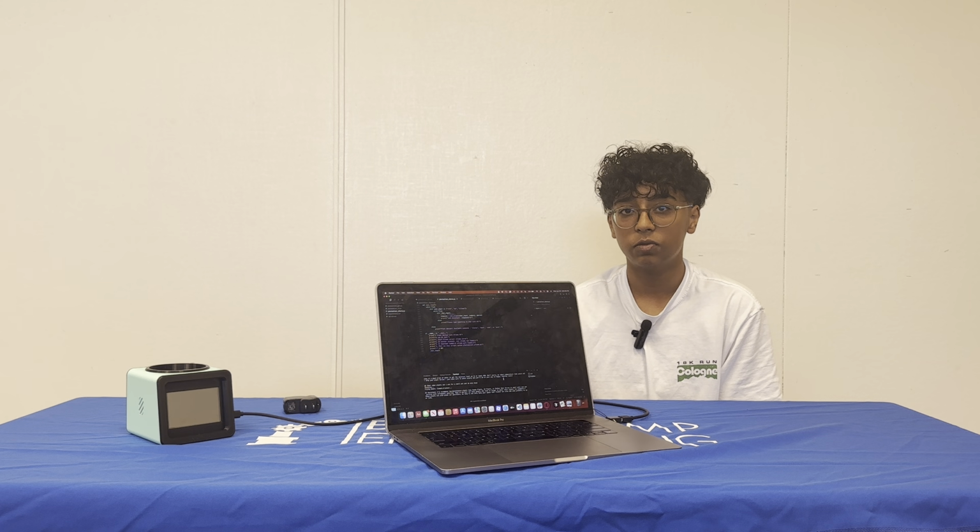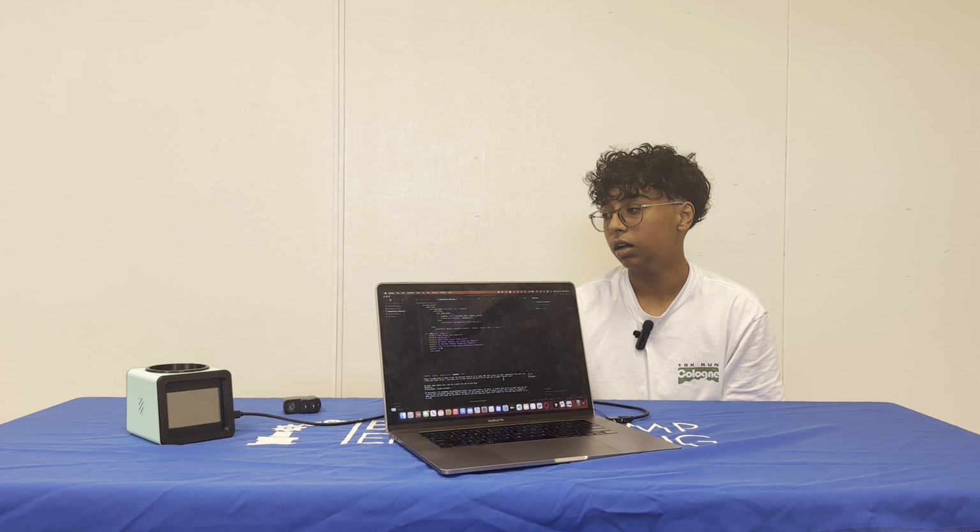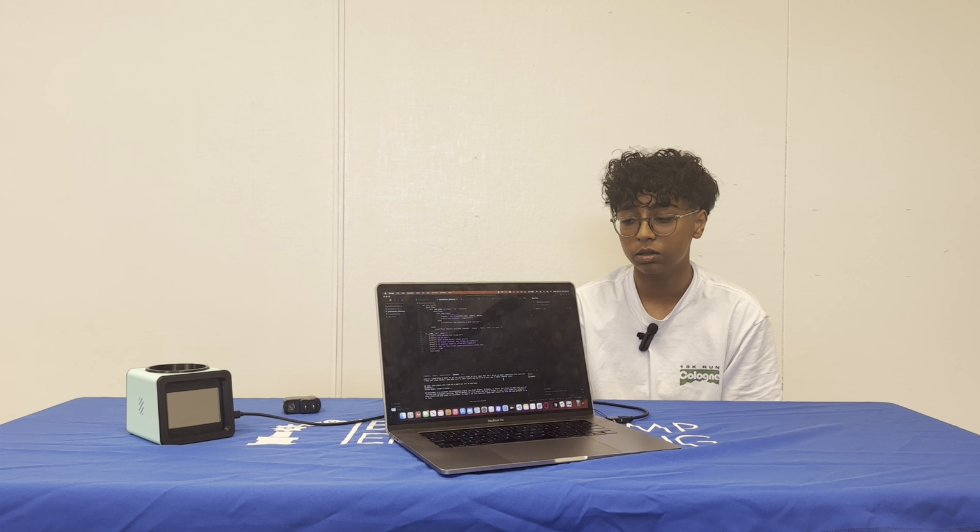For my next milestone, I'm thinking of adding another type of sensor, like a light sensor with UV on it, and then attaching it to provide another form of data to the Adafruit IO dashboard and the AI.